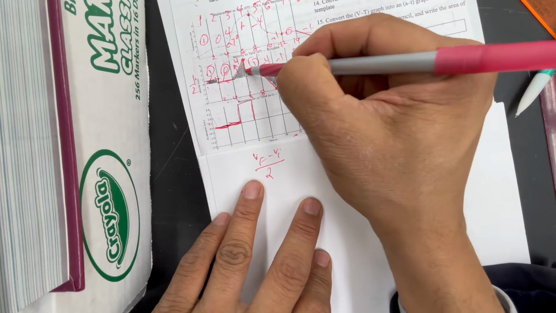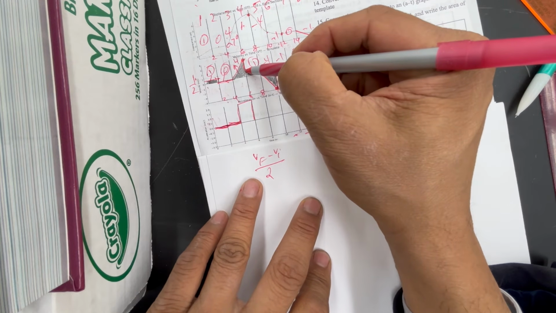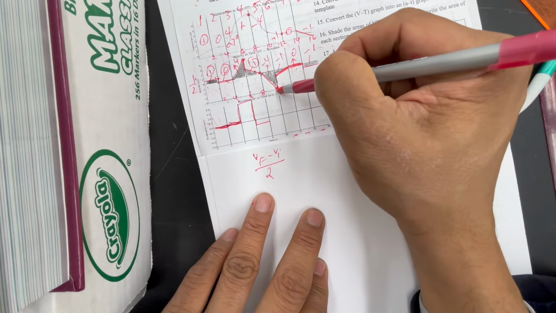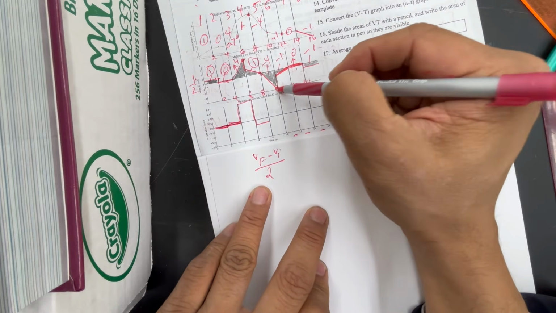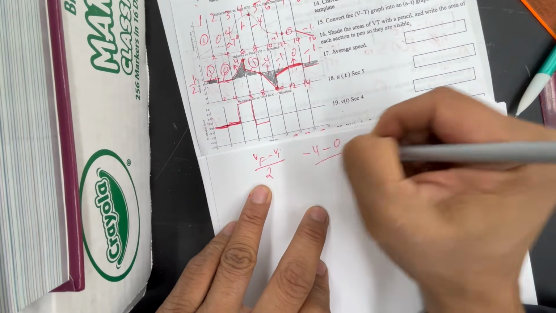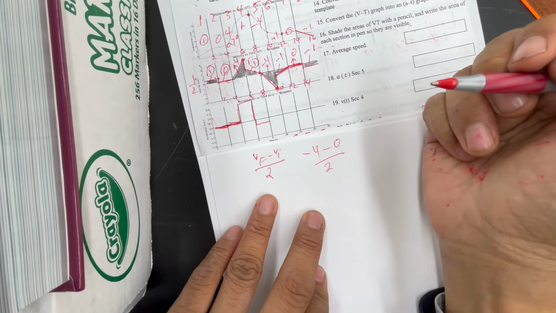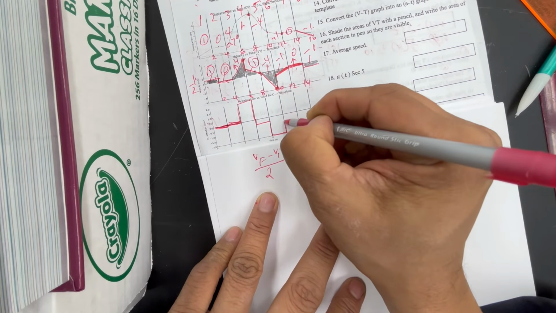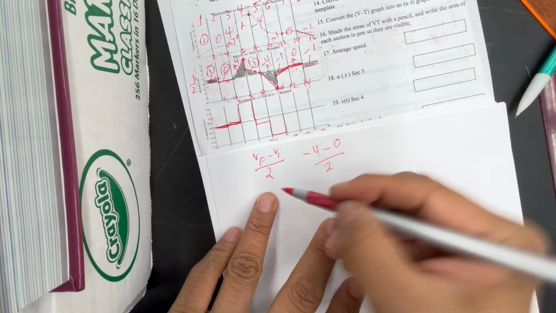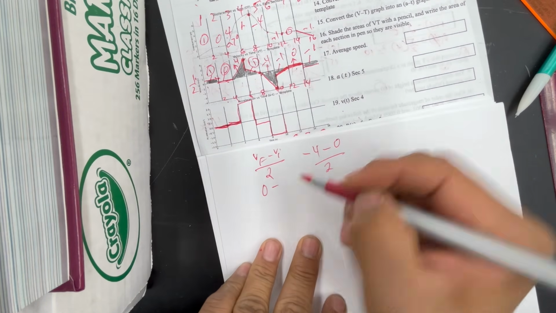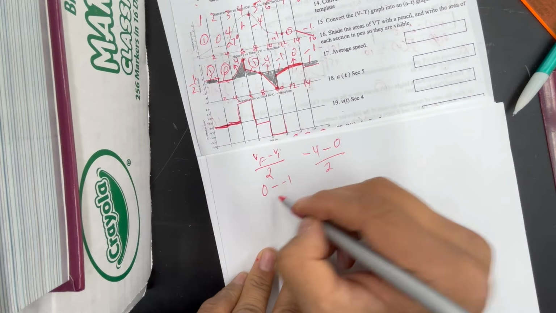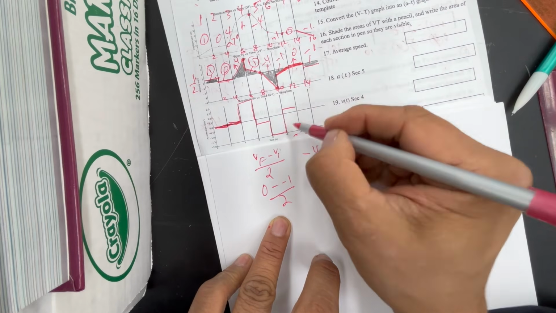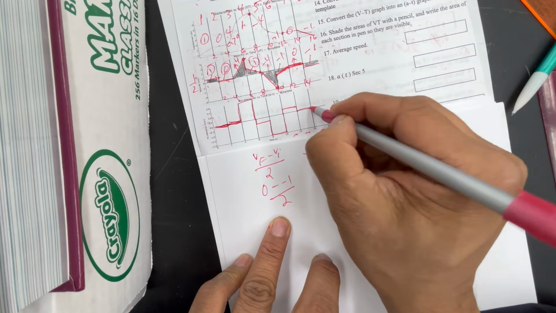0 minus, this is 1. 0 minus 1 divided by 2, which is negative half. I'm going to come over here. VF is negative 4. So negative 4 minus 0 divided by 2, which is negative 2. So this is going to go all the way to the negative 2. Okay. For this one, VF, what is VF? 0 minus, this is minus 1 over 2. So this is positive half. The slope of this one is 0. Slope of this one is 0. We are done with this.